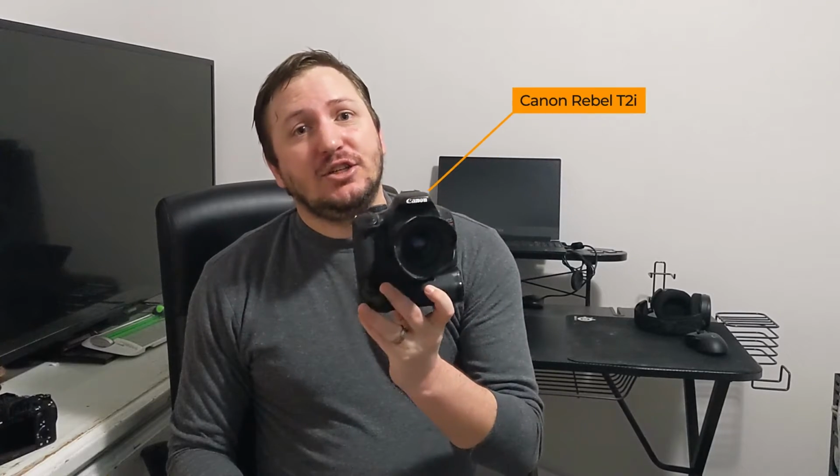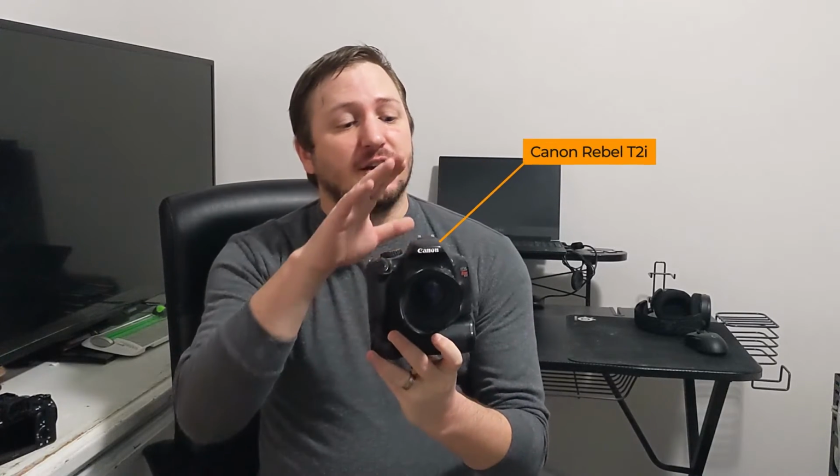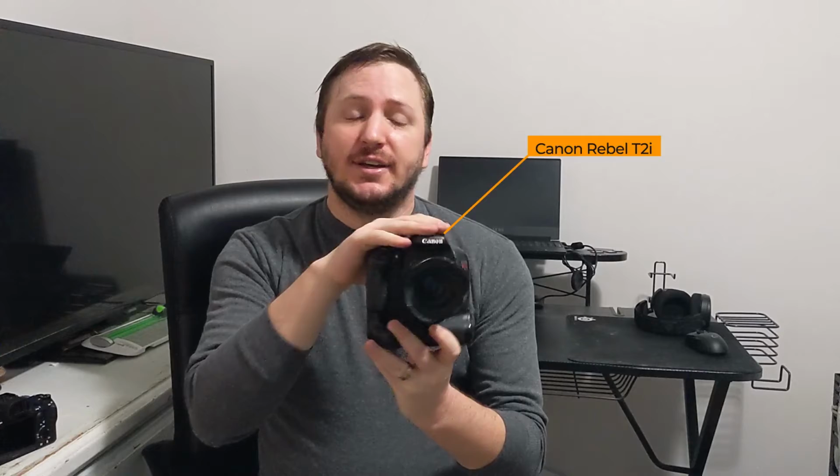Now, in this series, I'll be using two cameras. This is a Canon T2i. This is my very first DSLR I bought back in college. You can get this for about maybe $100 if you can even find them these days. In fact, the lens is probably worth more than the whole camera put together.